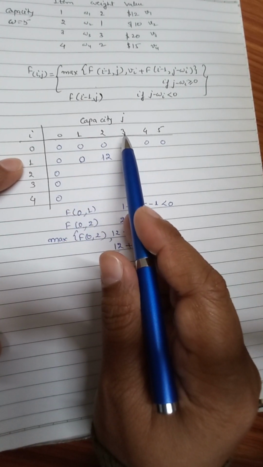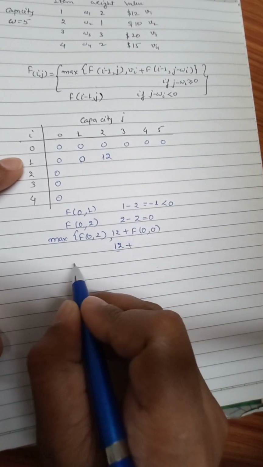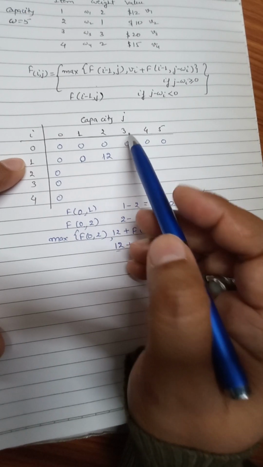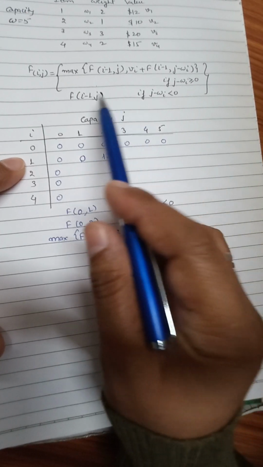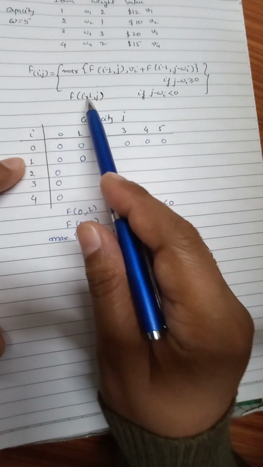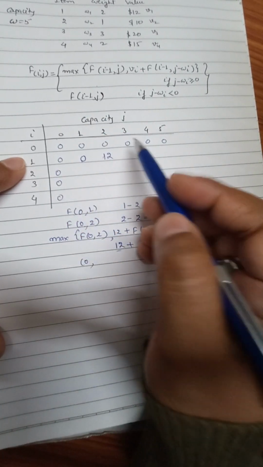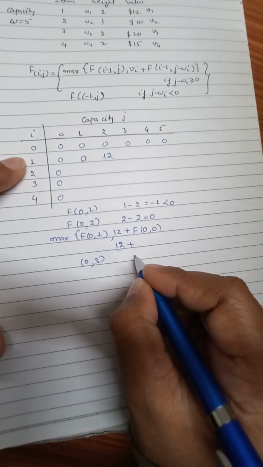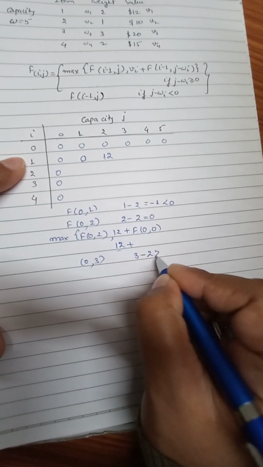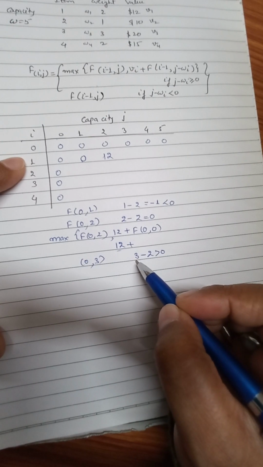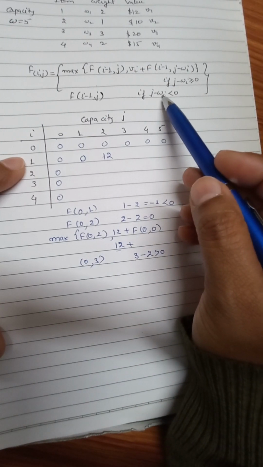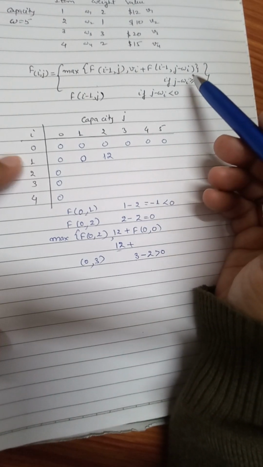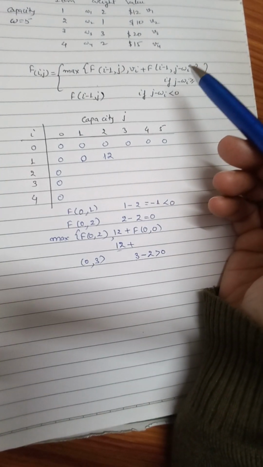This one is 0, 3. So I minus 1, I value is 1 only, so 0. J value is 3. So J minus Wi is 3 minus 2, which is greater than 0. Wi is again 2 because it is the same row. So again this formula will come, and we will put the values in this formula.